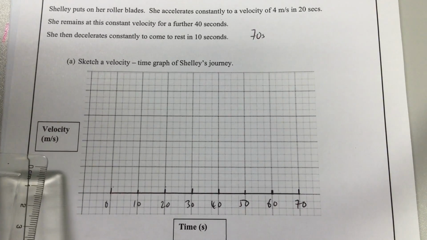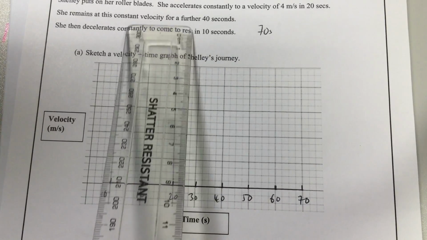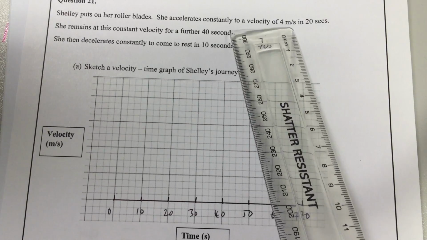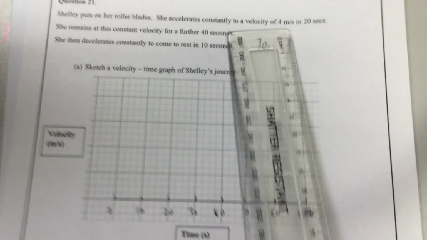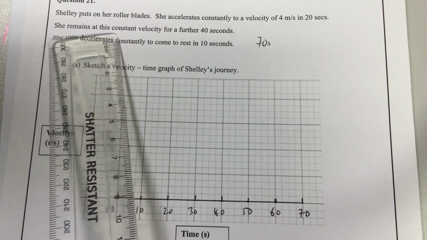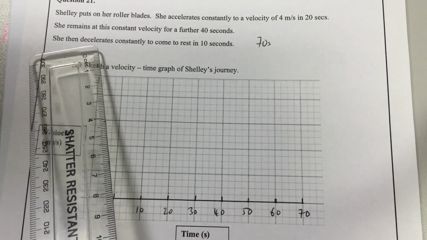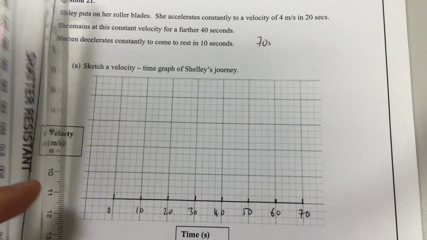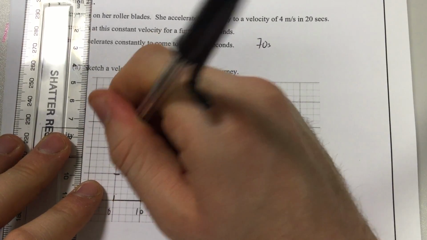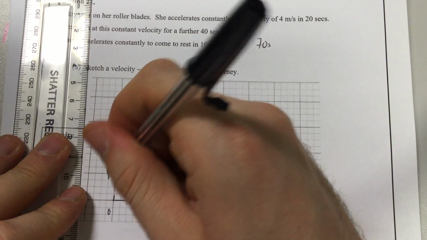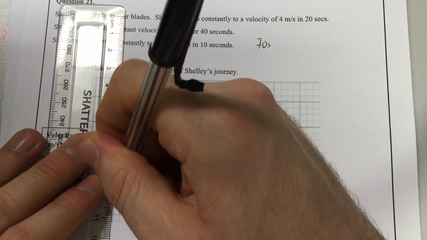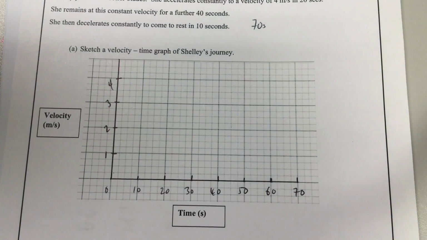The velocity, if you just have a look at the information, she goes up to 4 meters per second. So velocity is another idea of speed, 4 meters per second. She stays at that speed in the middle, and then she comes down from 4. So the fastest she's going to be traveling is 4 meters per second. So I'm going to use these big blocks as ones. Okay, so that's the axis sorted.